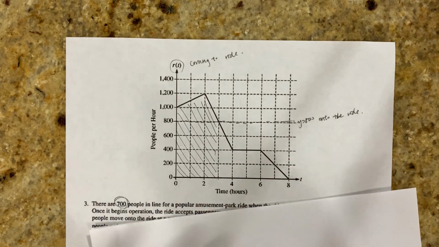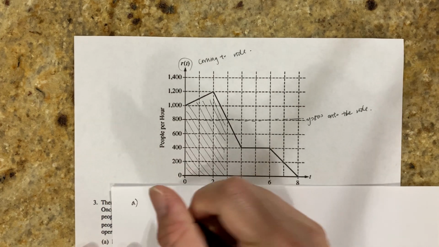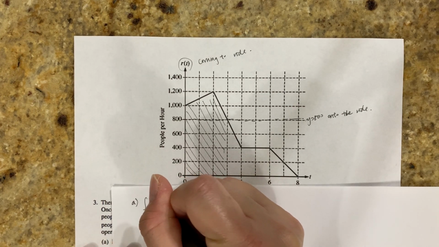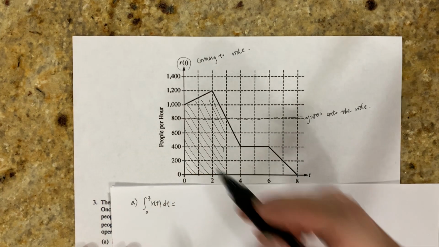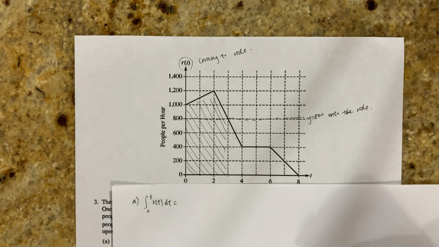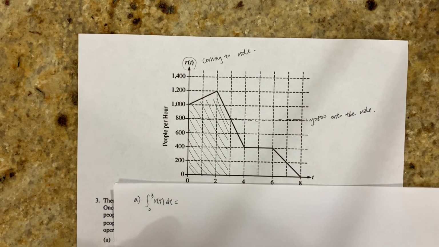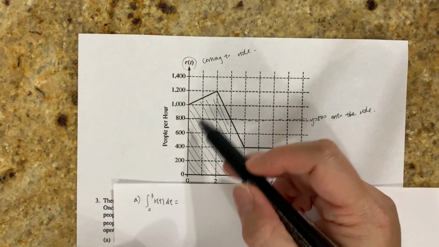For part A, the integral from 0 to 3 of R(t) dt is the total number of people coming to the ride between 0 and 3. Since there's no function for R(t), the easiest way is to use geometry.